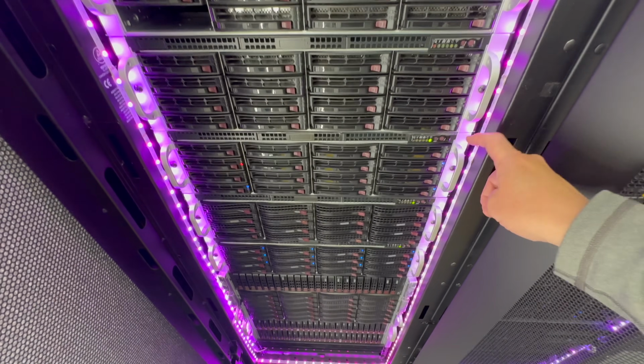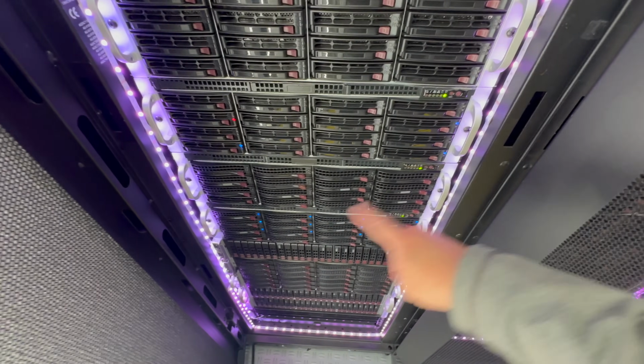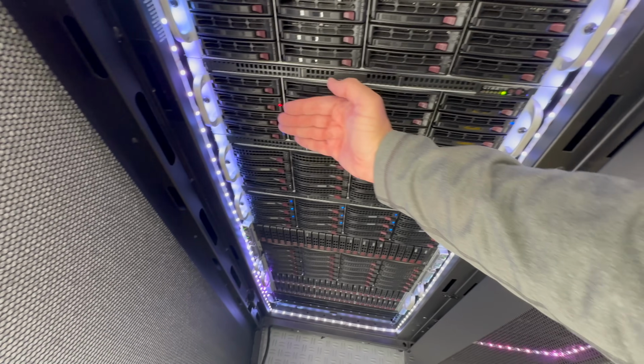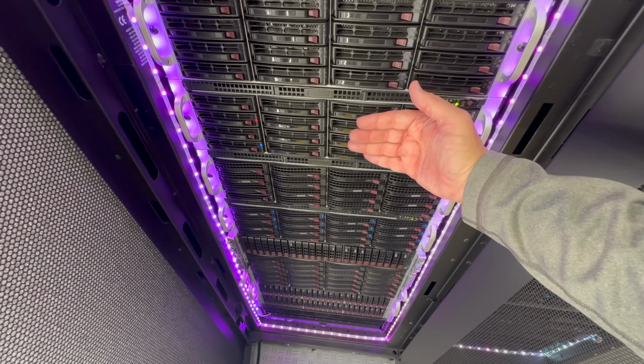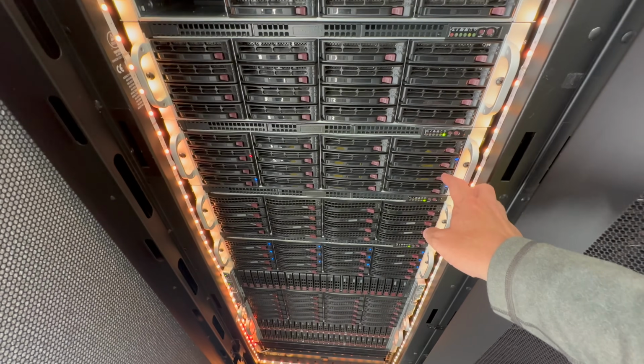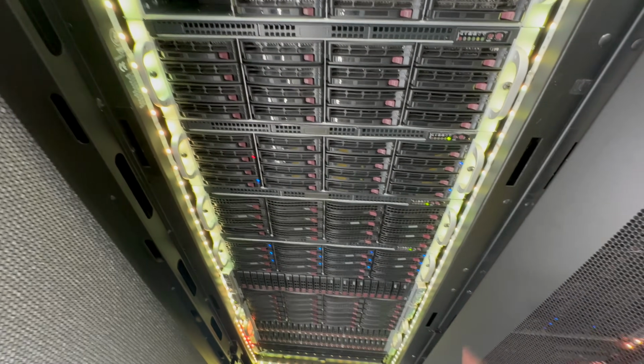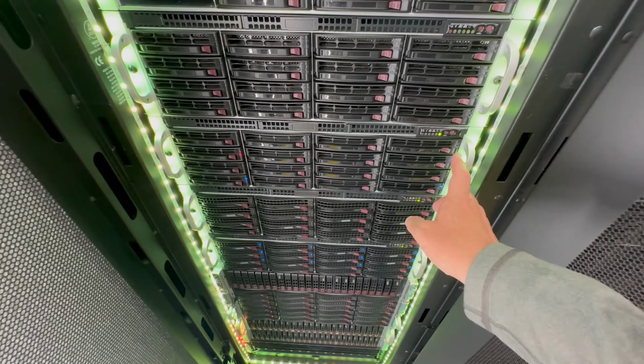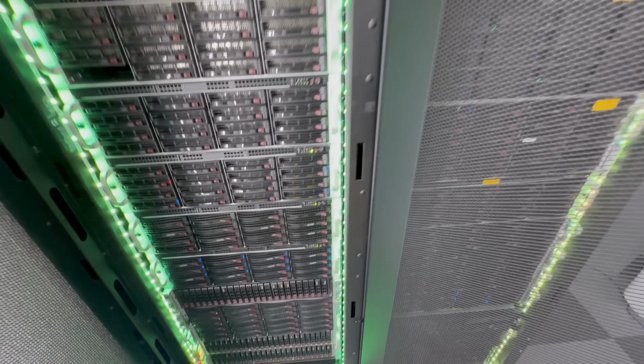And so these are JBOD boxes, which are just boxes that hold disks, and they have a SAS backplane in them. And that SAS backplane is connected to a connector on the back of the unit. And then there's dual power supplies, and then a little on-off switch and some LEDs. Inside this actual box is a little tiny, I have one here.